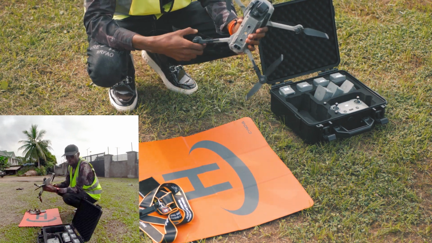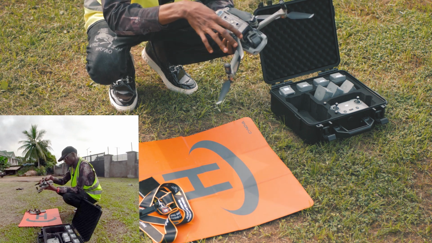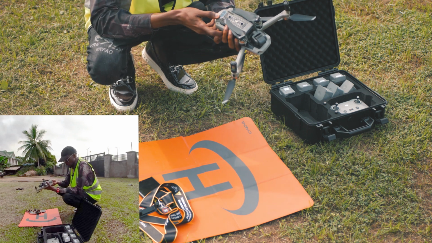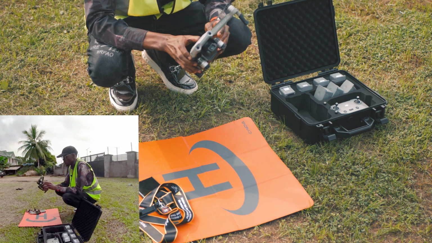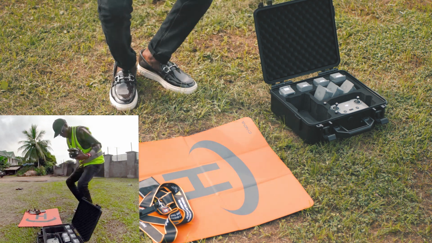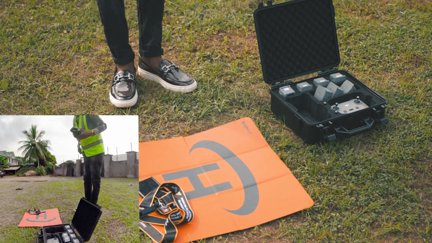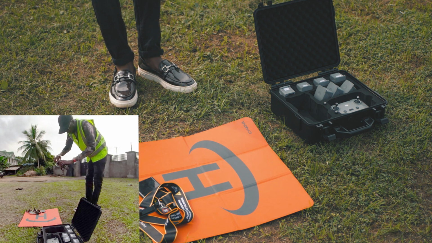For the drone itself, you fold the legs in, put the gimbal cover on, very important.